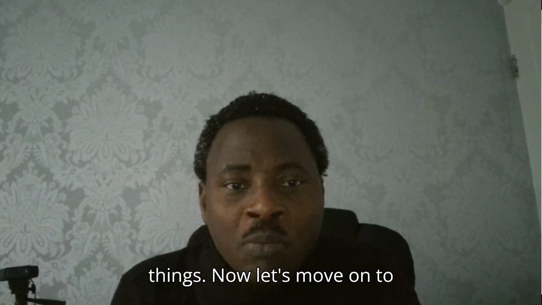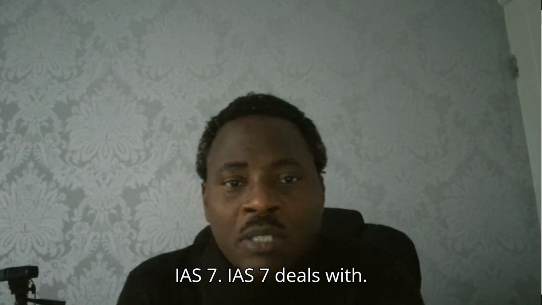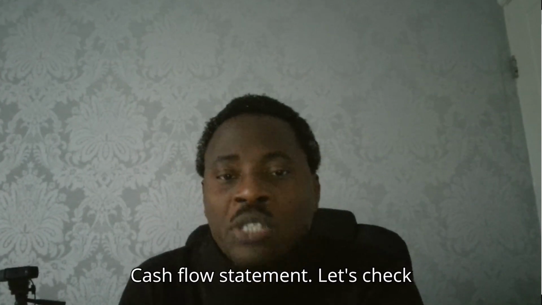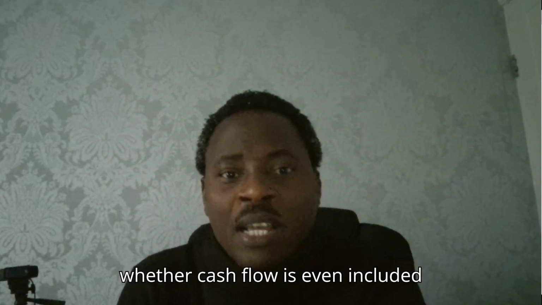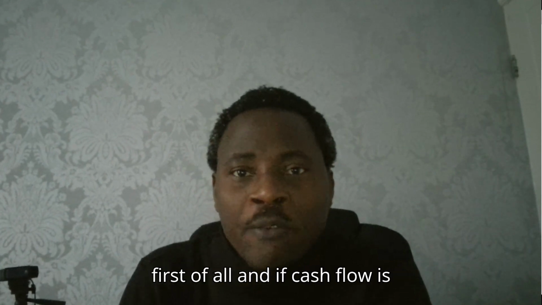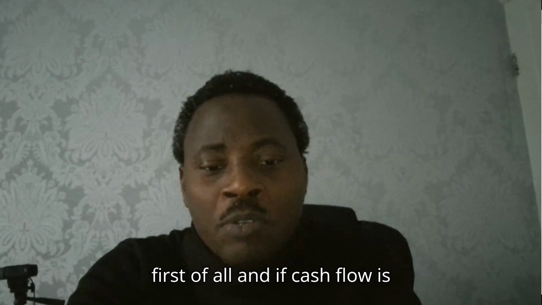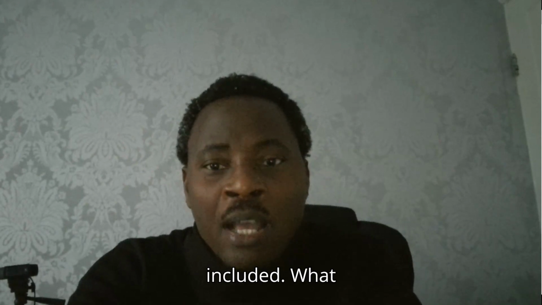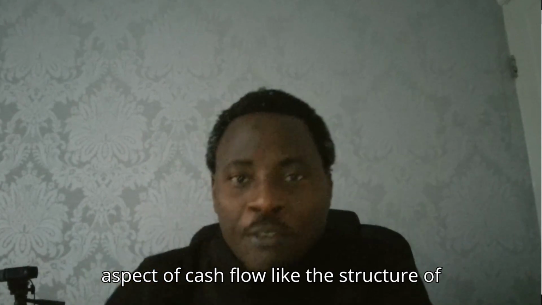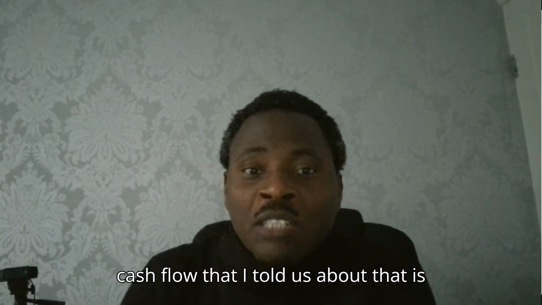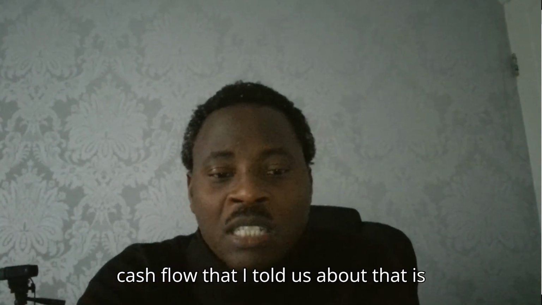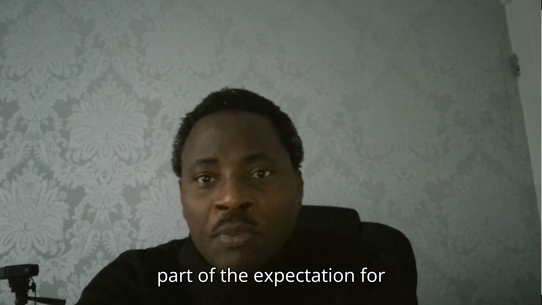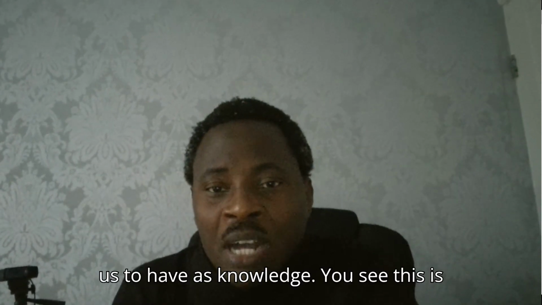Now let's move on to IAS 7. IAS 7 deals with the cash flow statement. Let's check whether cash flow is even included first of all, and if it is included, what aspect of cash flow, like the structure of cash flow that I told us about, that is part of the expectation for us to have as knowledge.